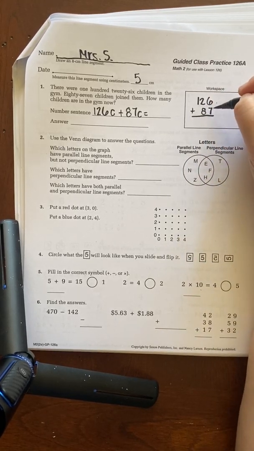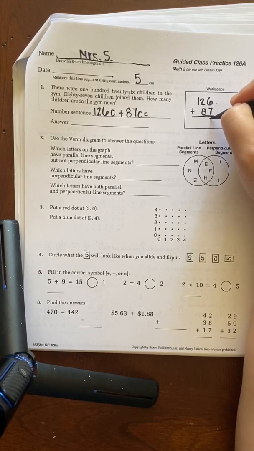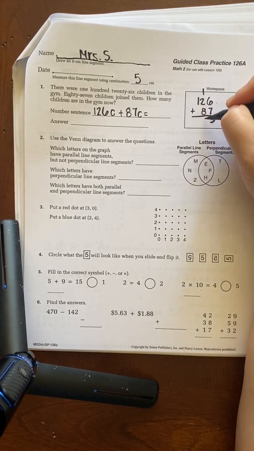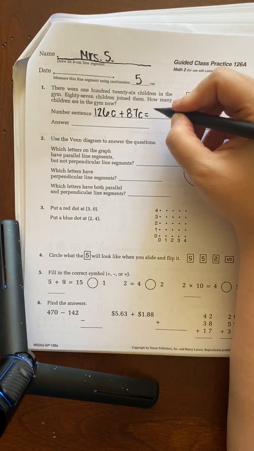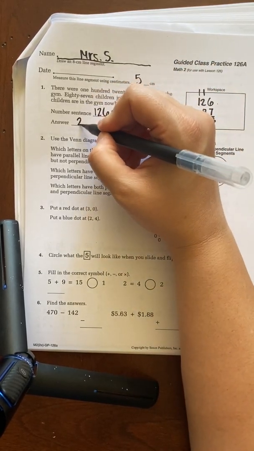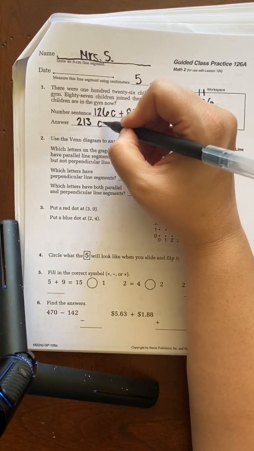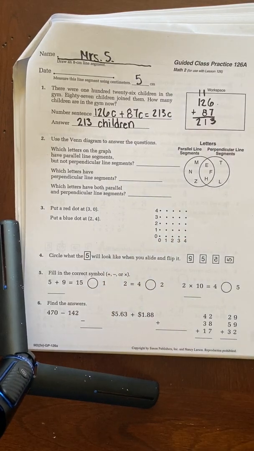Now I'm going to do 6 plus 7. So I know 7 plus 7 is 14. 6 is 1 less, so it is 13. 8 plus 2 is 10, plus 1 more is 11, and 1 plus 1 is 2. So I have 213 children. 213 children.